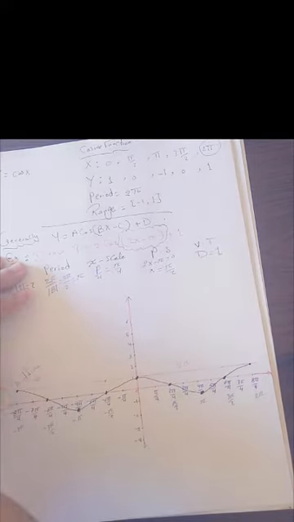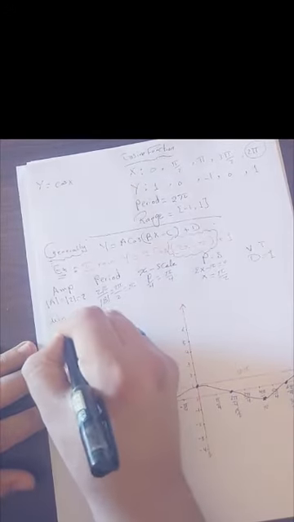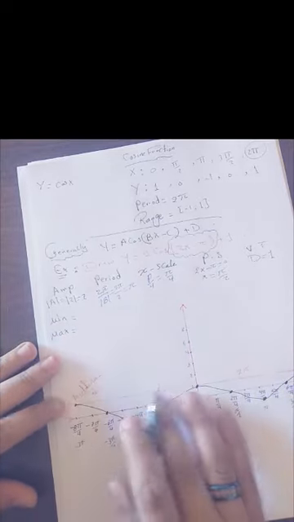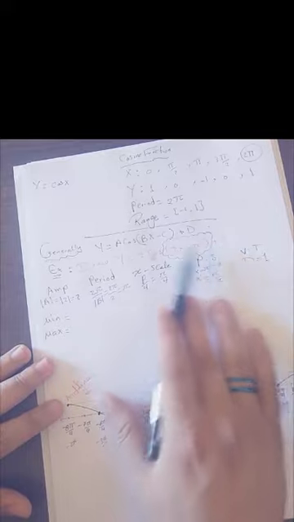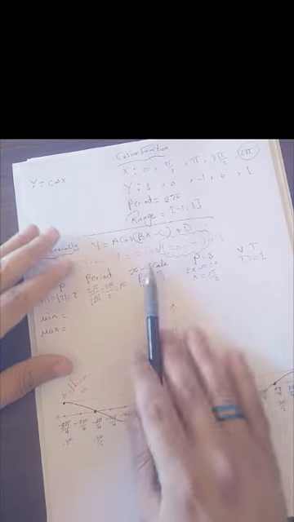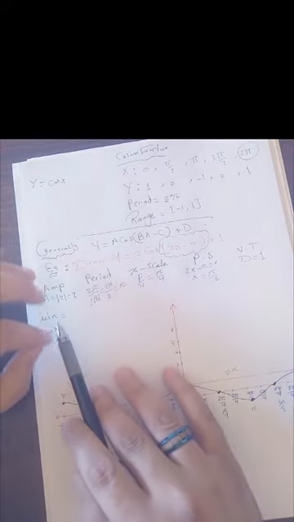Okay, and after that I'm going to define the minimum and the maximum. This curve is bouncing between the minimum and the maximum.